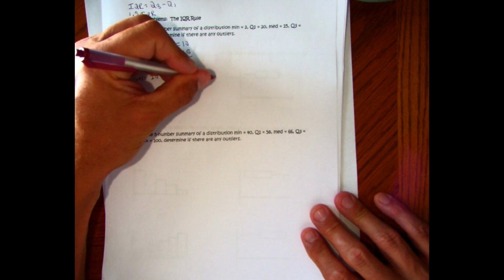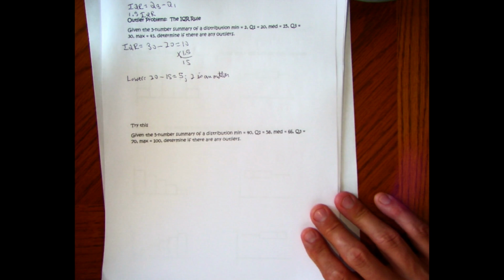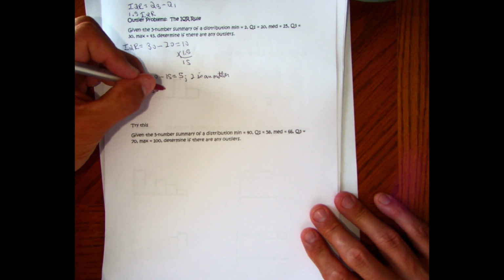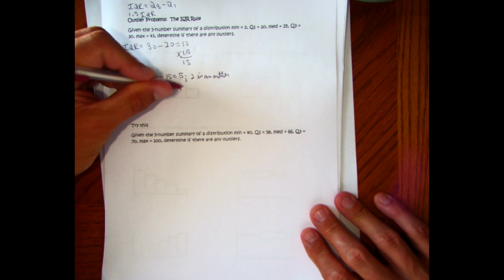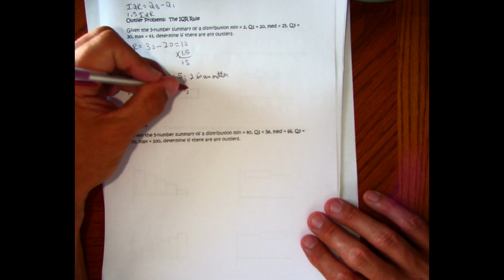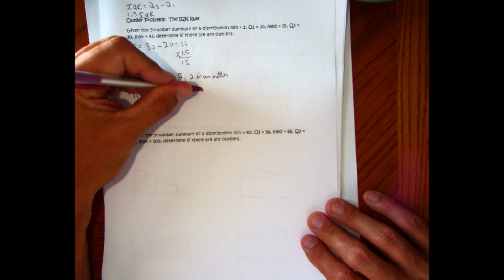It's below 5. And then our upper fence, we can do 30 plus 15, which is 45. Well, our maximum is 43, and 43 is not more than 45, so we have no outlier on the upper end.